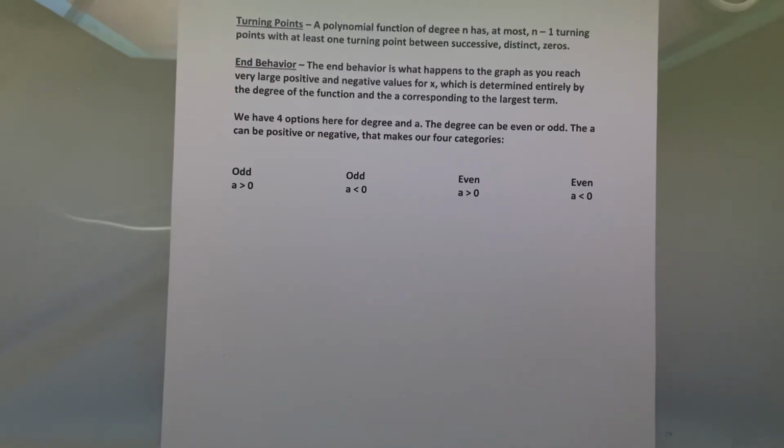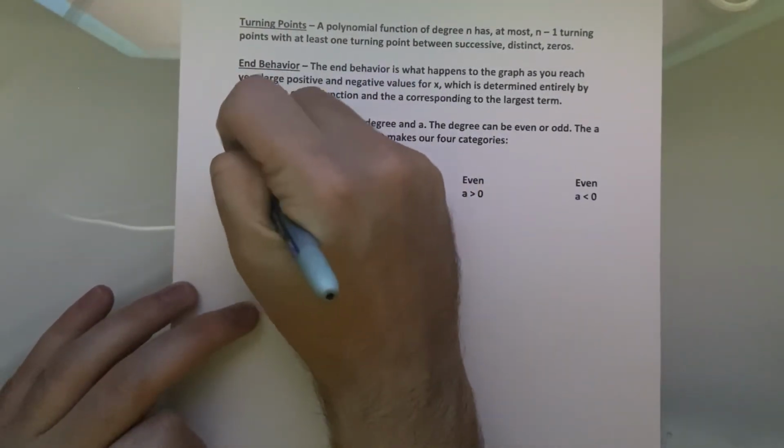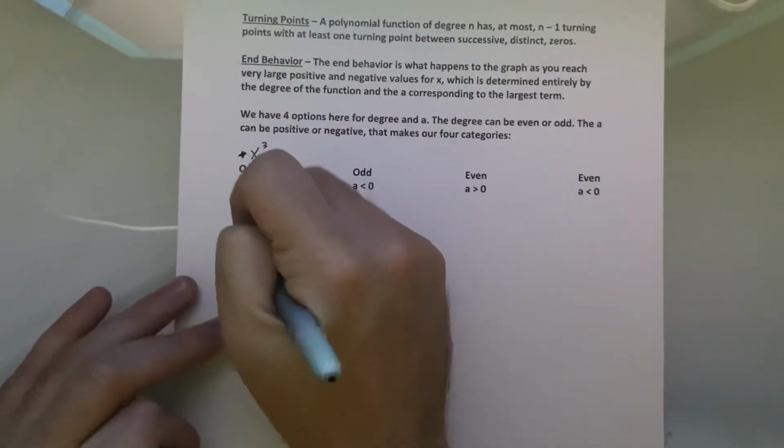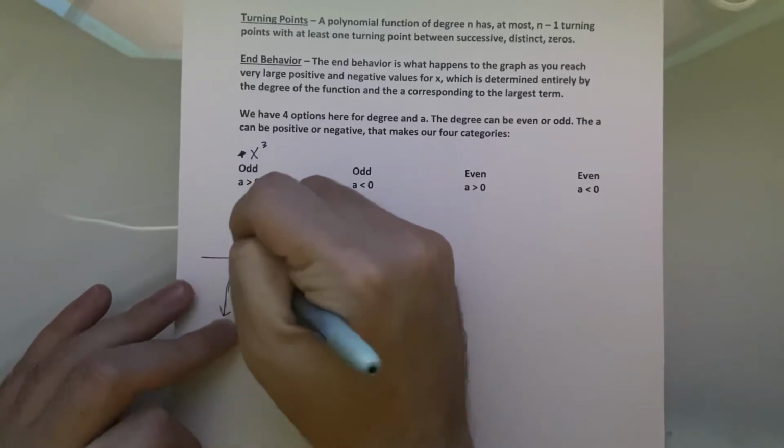A can be positive or negative. That means 4 categories. Odd and a greater than 0, so the most basic example of this would be positive x cubed, which we know looks like this.